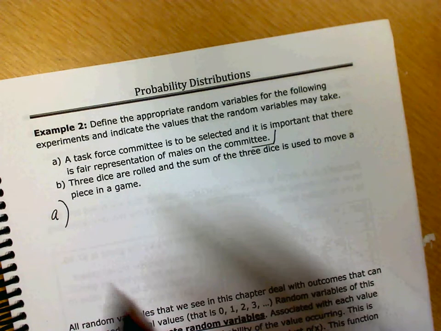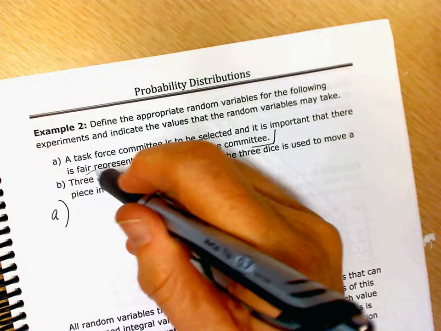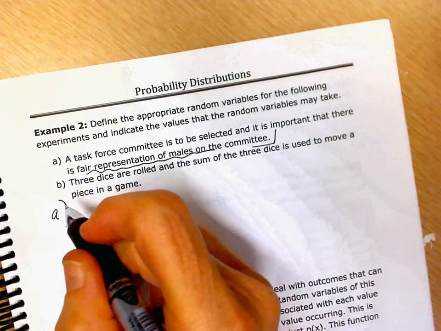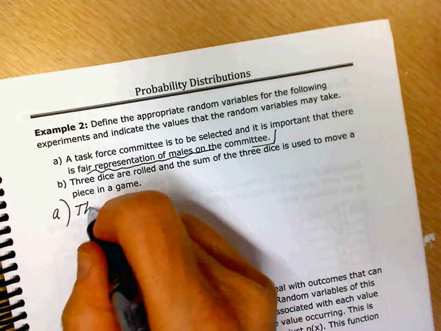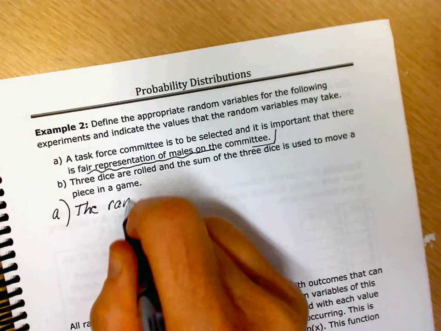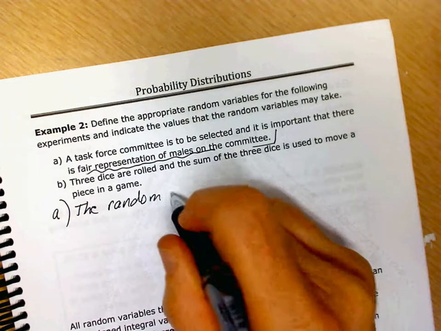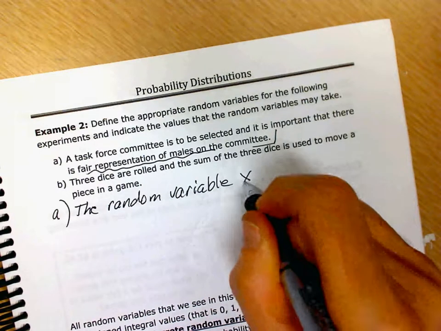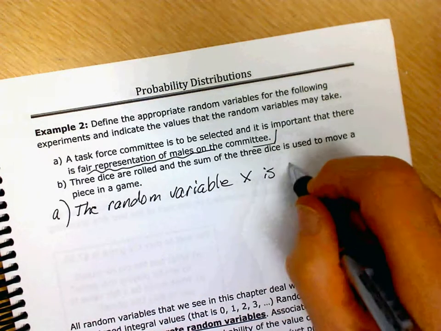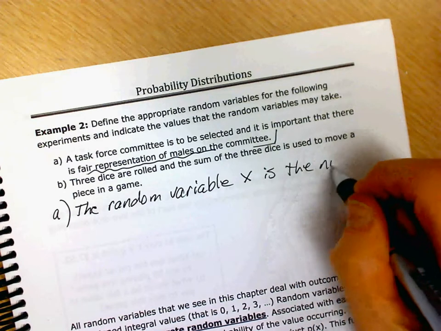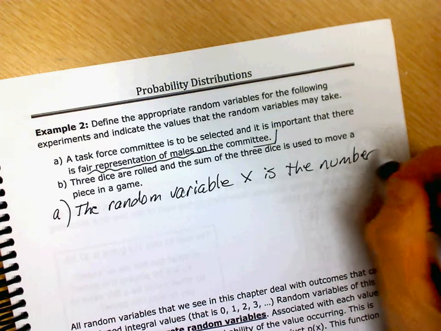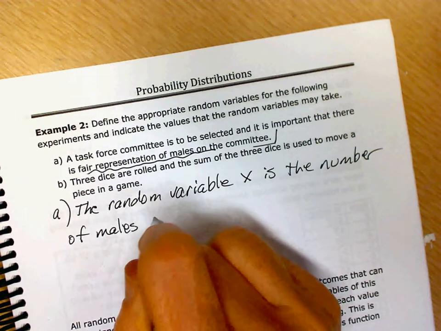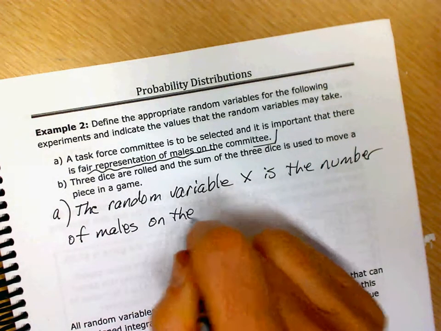Since we're focusing on a fair representation of males on the committee, our random variable x is the number of males on the committee.